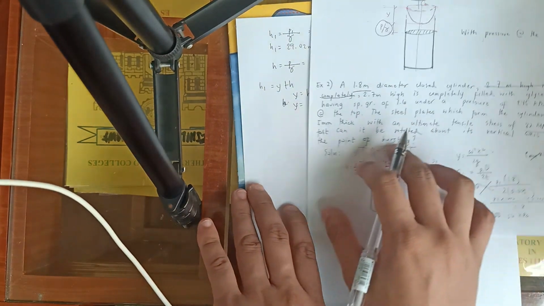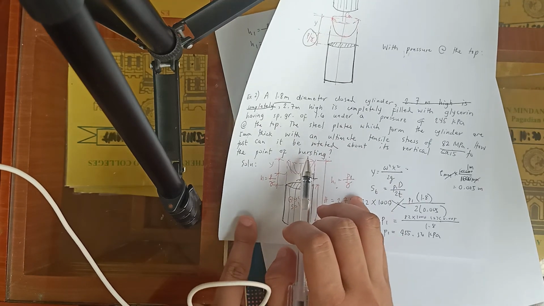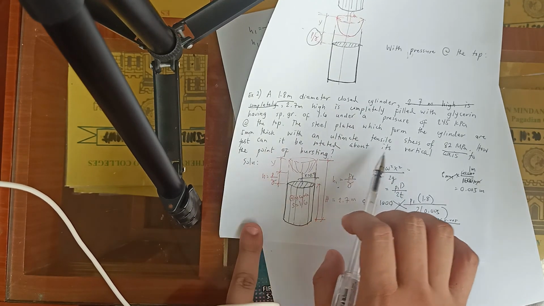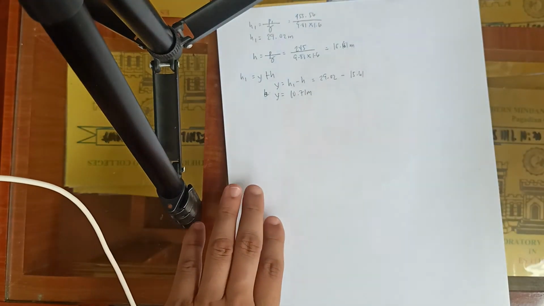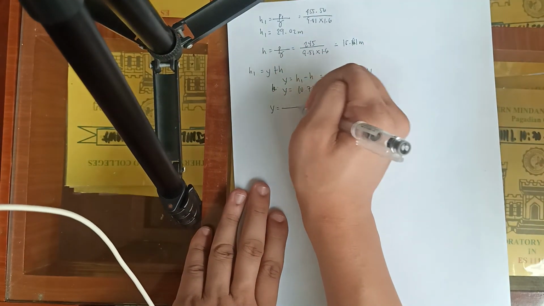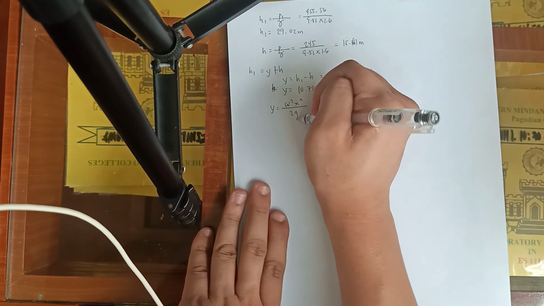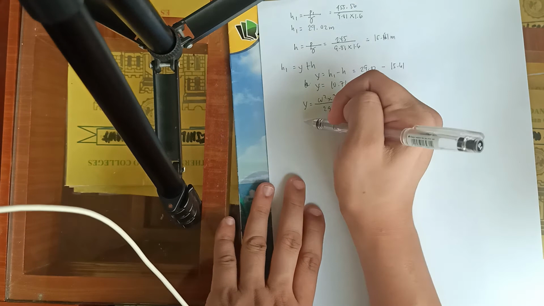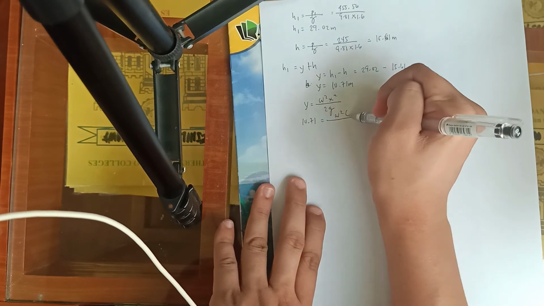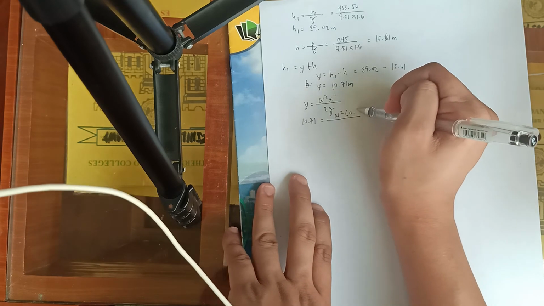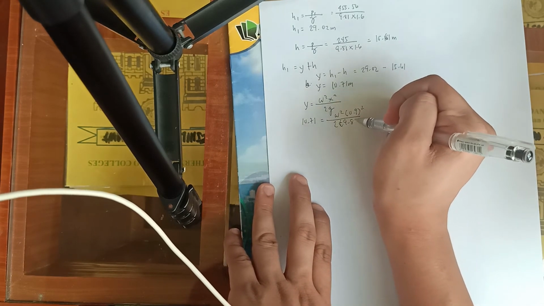And take note that our target is to get the angular speed. How fast can it be rotated? Using the formula, y equals omega squared times x squared over 2g. So y is 10.71 equals omega squared times our x, 0.9 squared, over 2 times 9.81.